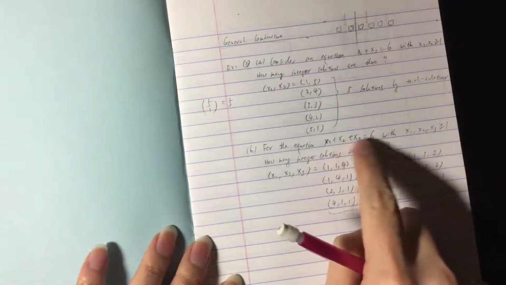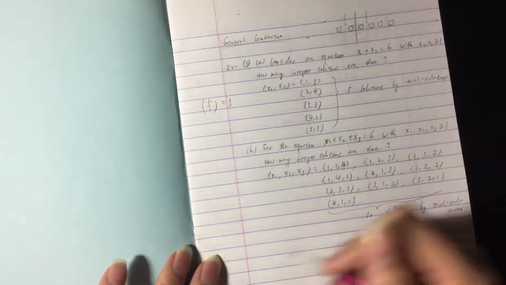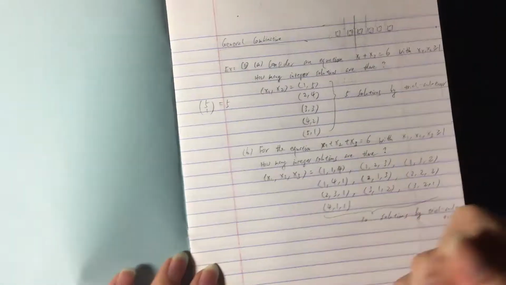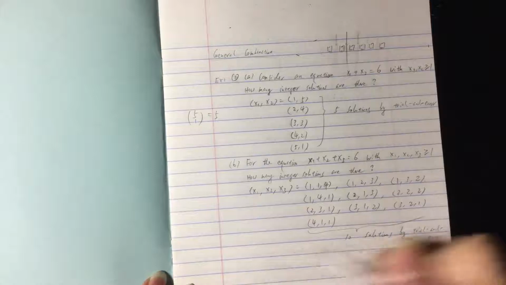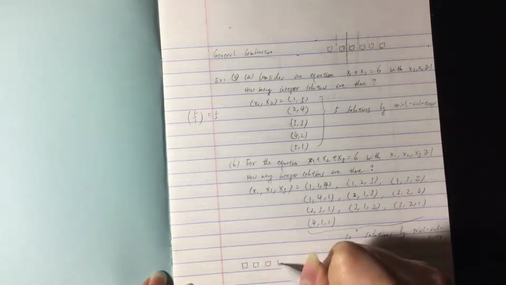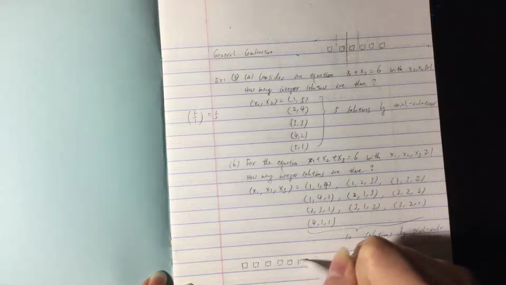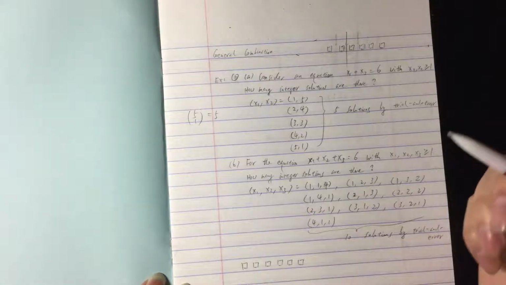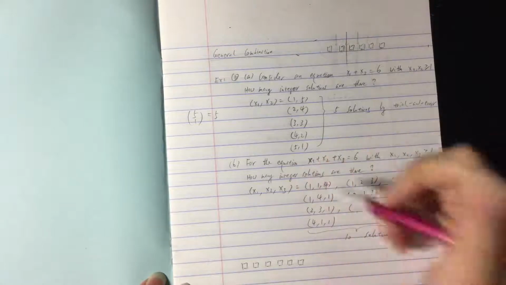S1 plus S2 plus S3 equal to 6. Think of the problem the same way. I have 6 objects: 1, 2, 3, 4, 5, 6. I try to separate these 6 objects into 3 groups.